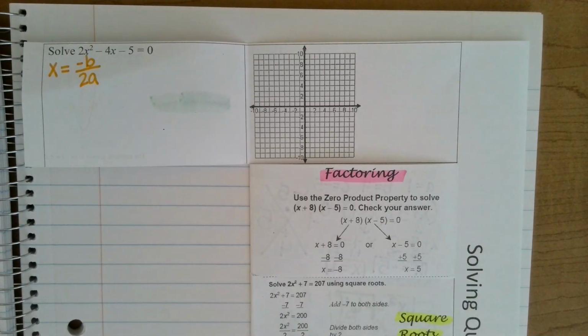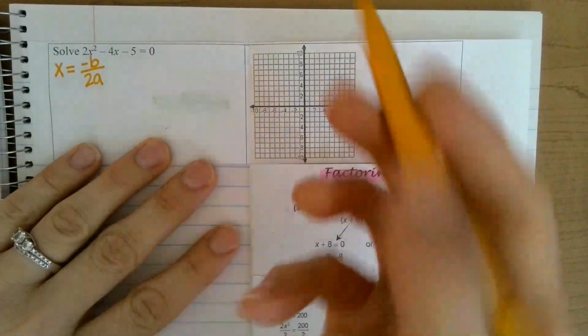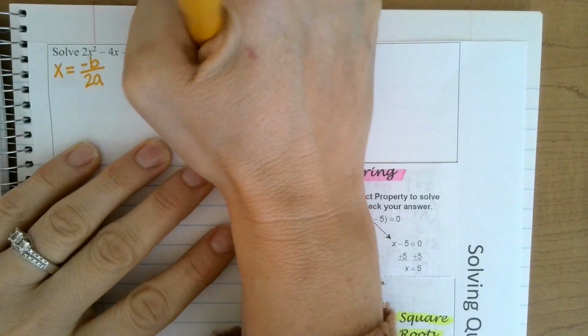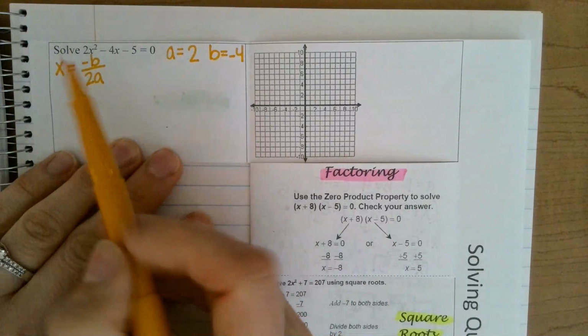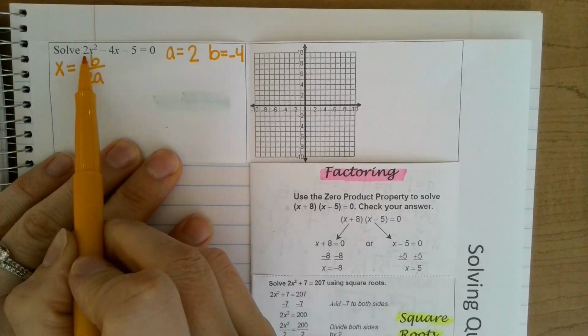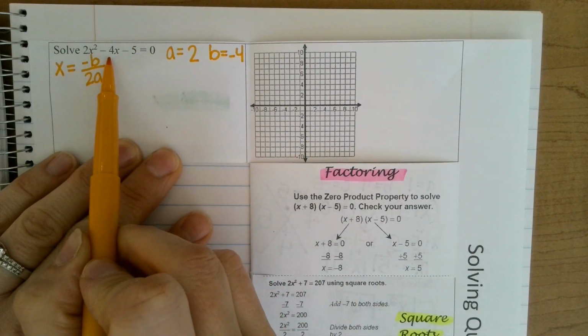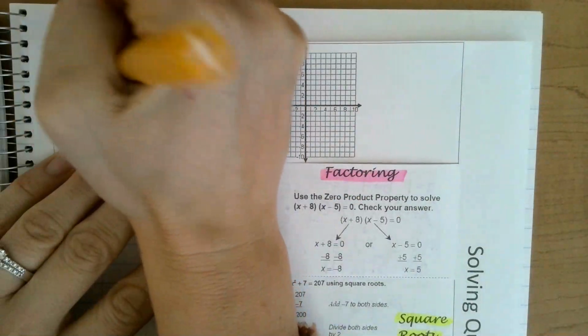So we need to figure out what our a and b value is from the equation. So looking at our equation, what does a equal? 2, and what does b equal? -4. So remember, a is in front of x squared, and your b is in front of your x value, -4. All right, now let's plug them into the formula.